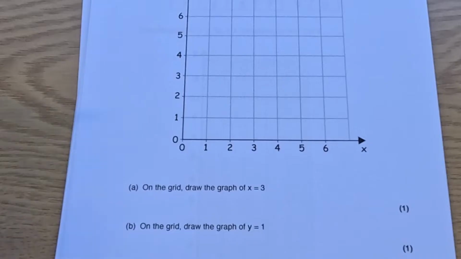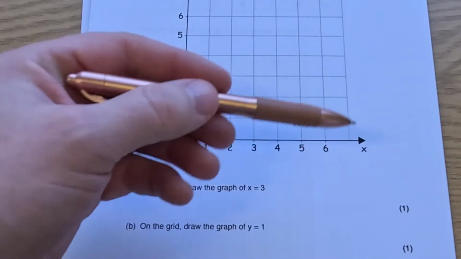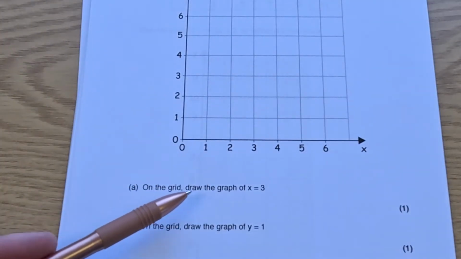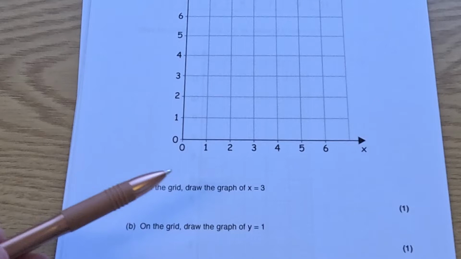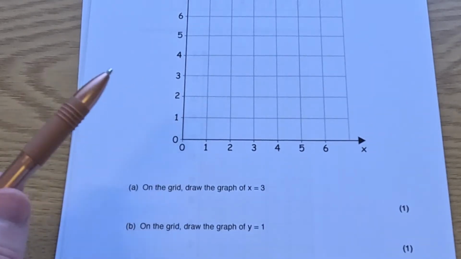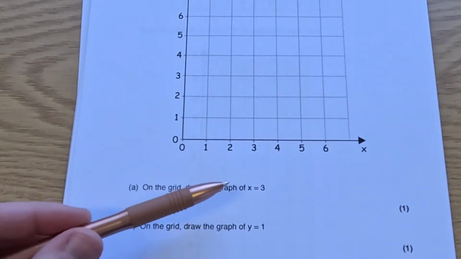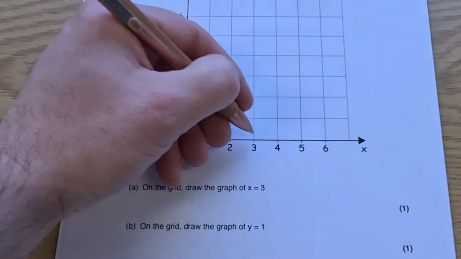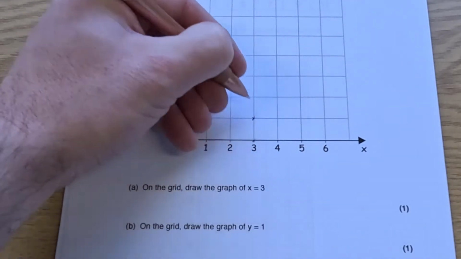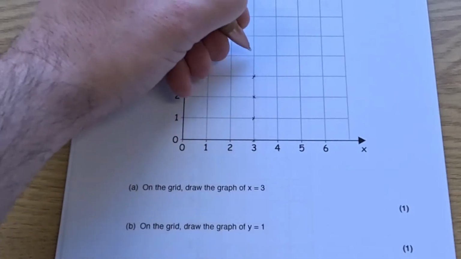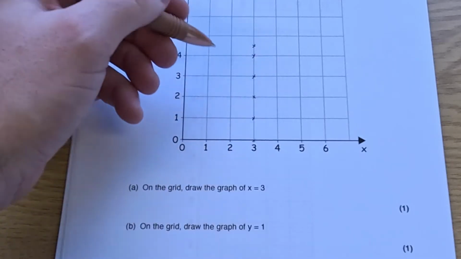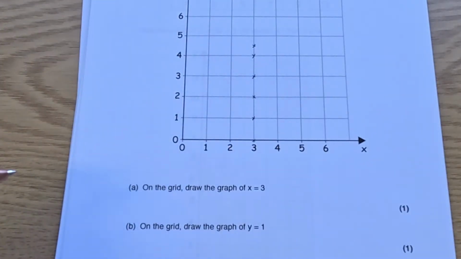So let's get started. Okay, let's look at question number one. We've been given this grid, our x and y axis. Part A says to draw on the grid the graph of x equals 3. Remember, with the graph of x equals 3, all the coordinates have an x coordinate of 3. So that'll be the points (3, 0), (3, 1), (3, 2), (3, 3), (3, 4), (3, 4.5) and so on. It doesn't just have to be whole numbers, but it has to have an x coordinate of 3.